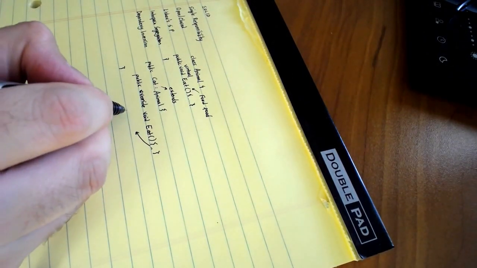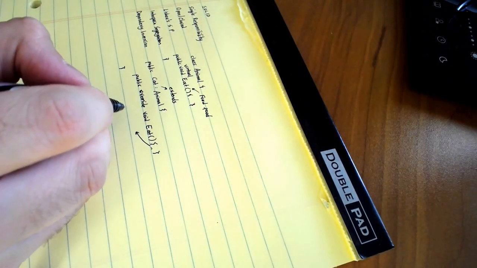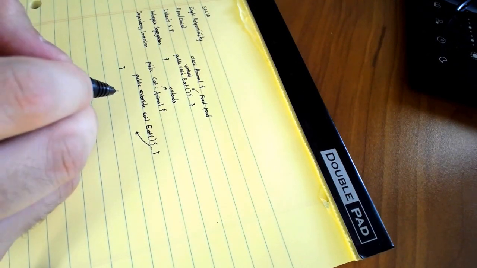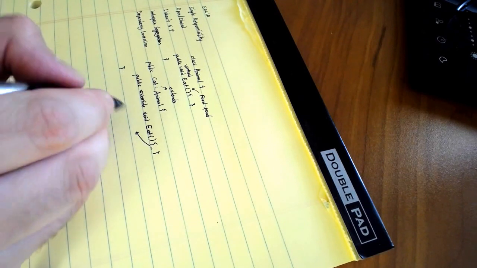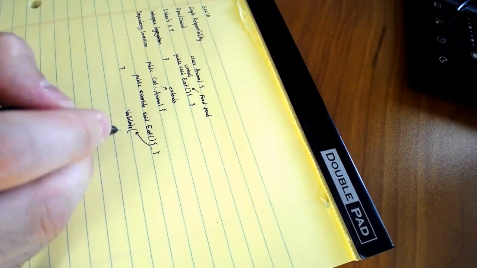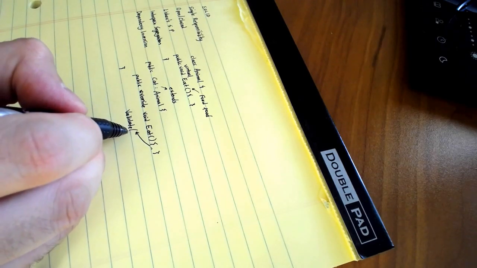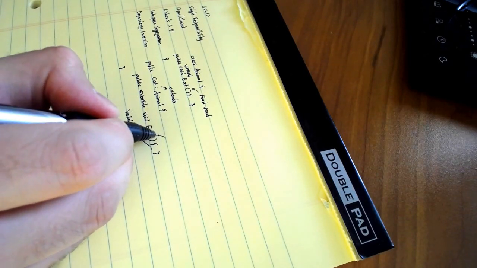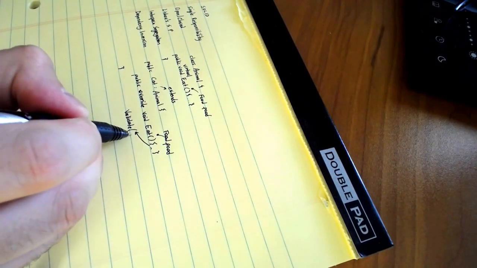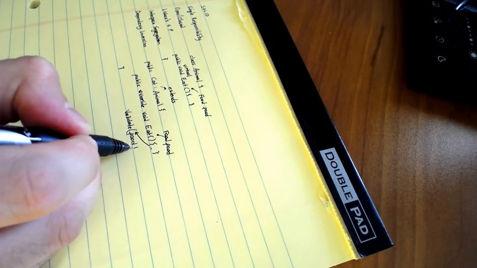You can write your own convenient methods, but I'm just going to suppose that I have a method called validate, and I say validate. What I'm validating is that I'm expecting food to be passed in here. Food is not null.